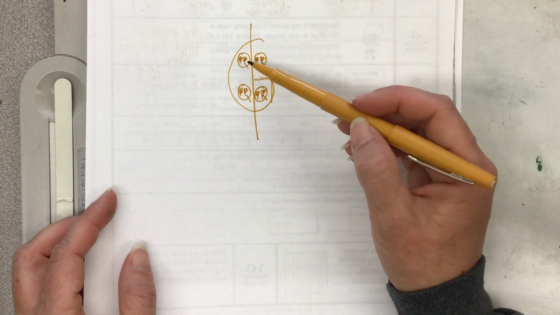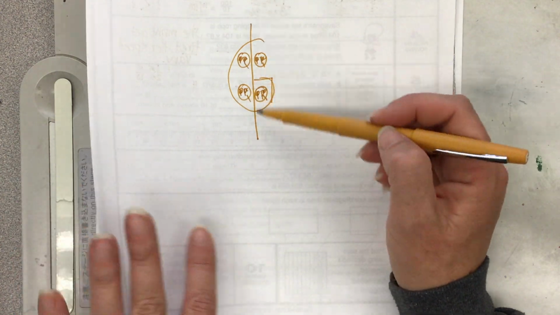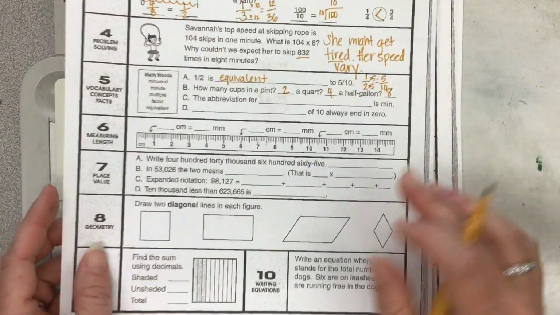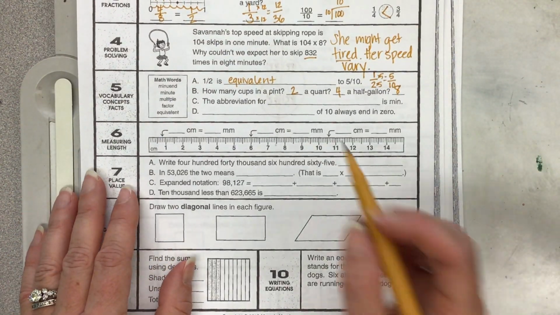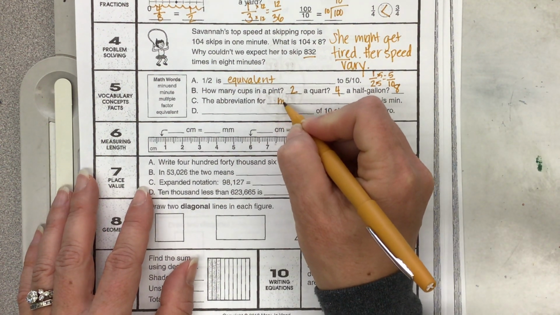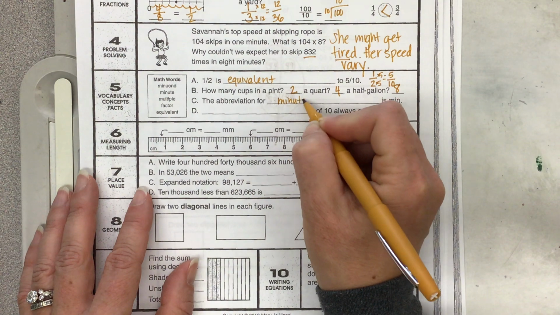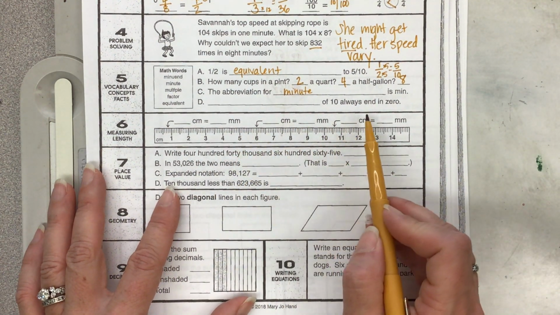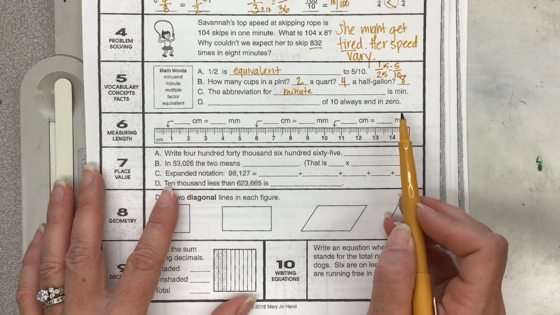So a half, if there's 2, 4, 6, 8, that would be a half gallon. So the abbreviation for something is MIN. The word is minute. They tried to trick you with minuend, which I don't even know what that is. Blank of 10 always ends in a 0.